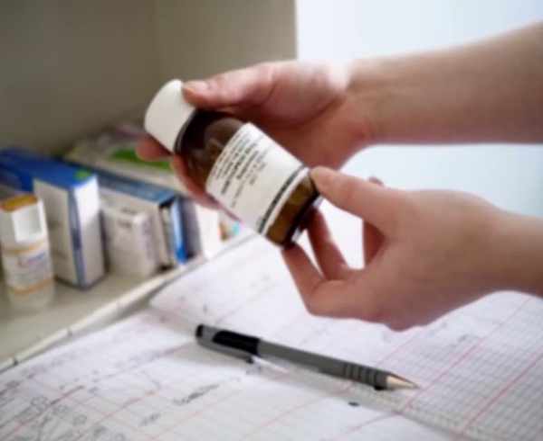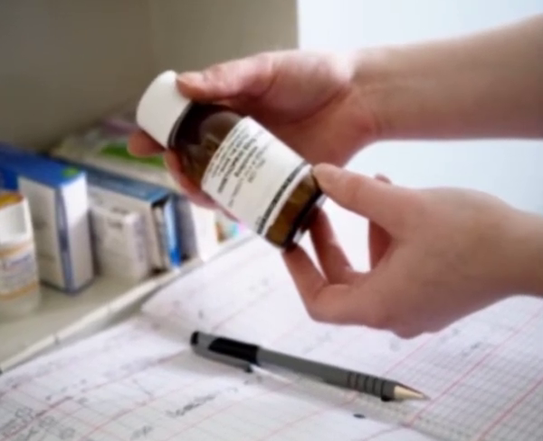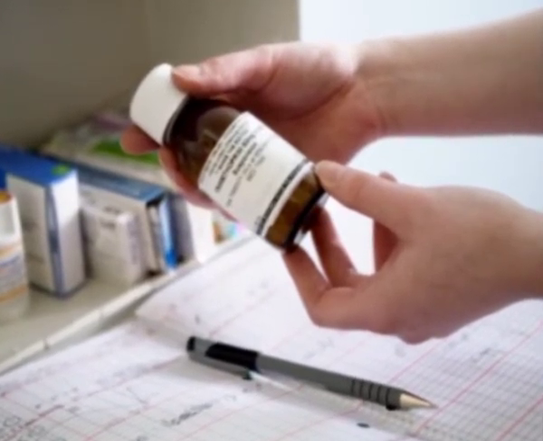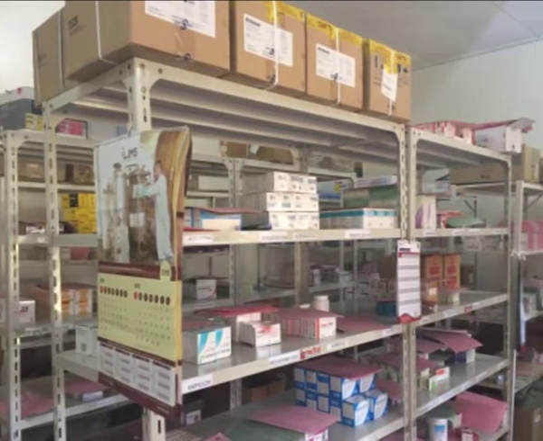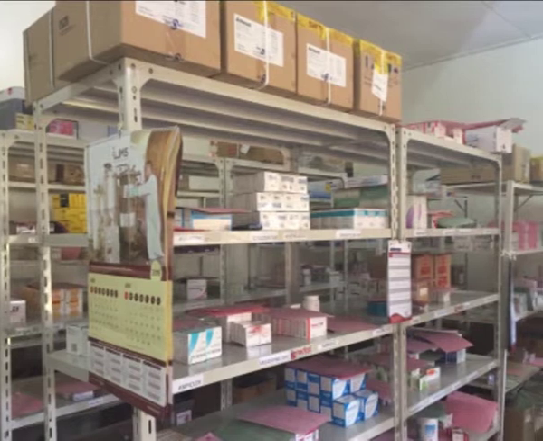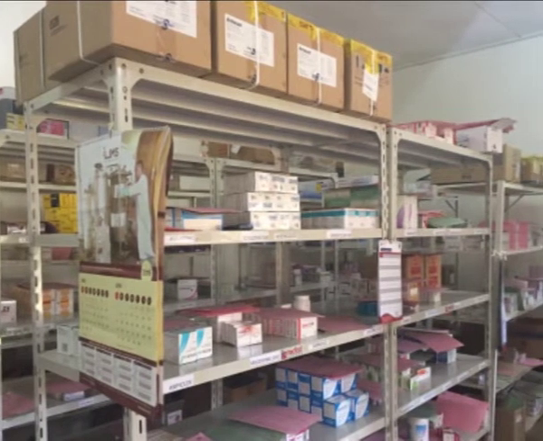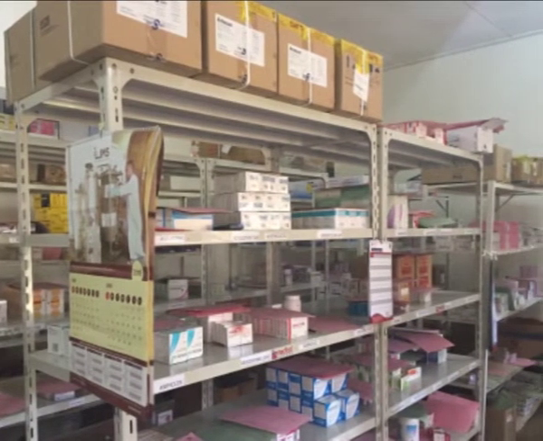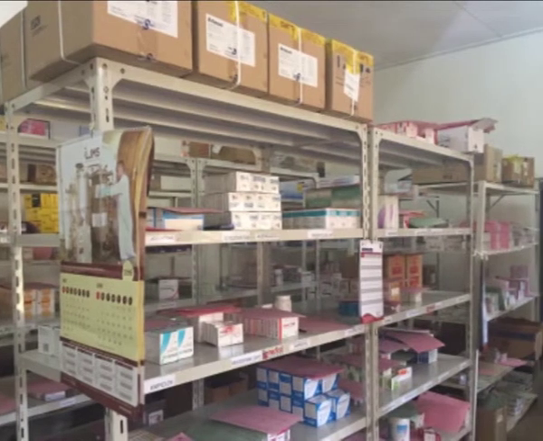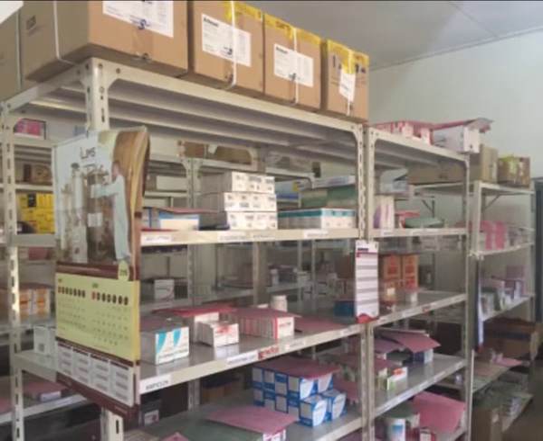Then the medicaments are issued to the patients after receiving the prescription written by the physicians. It is the duty of the pharmacist to maintain the record and be well acquainted with the stock present so that if any drug is deficient, it could be purchased immediately.